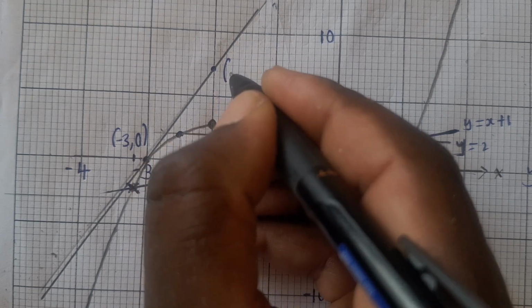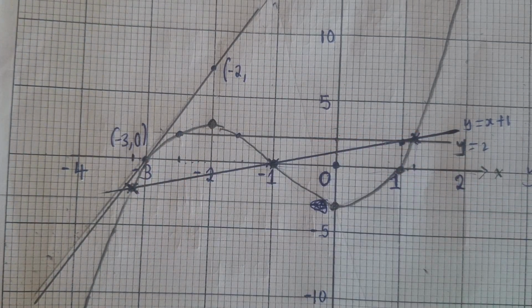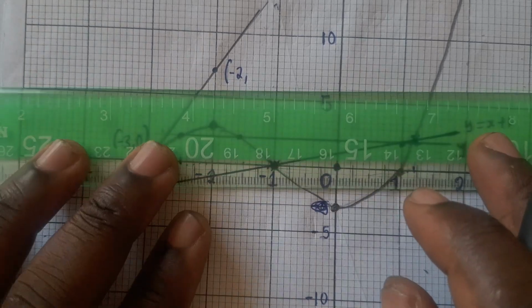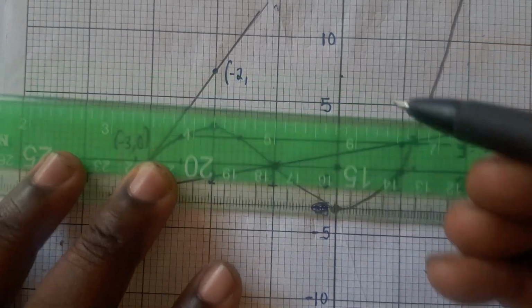So me, I'm picking here. This is negative 2, here, let me get my ruler. I like using the ruler so that I don't make mistakes. So straight line, it's here. So I want to pick the other set of coordinates.